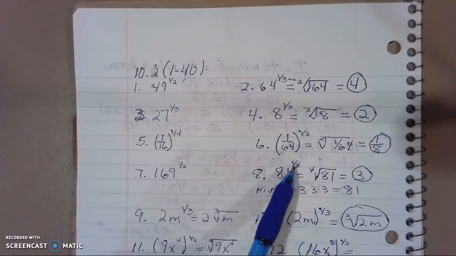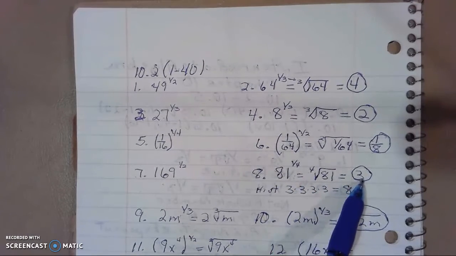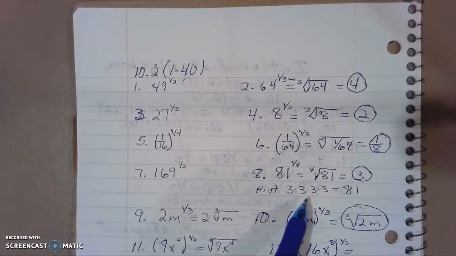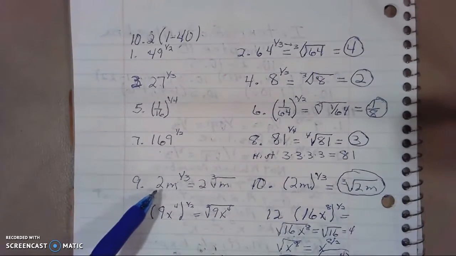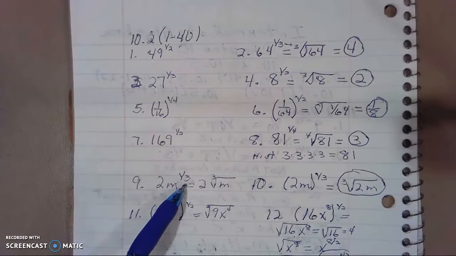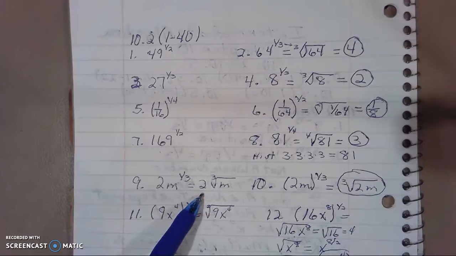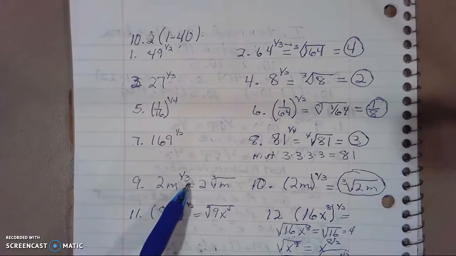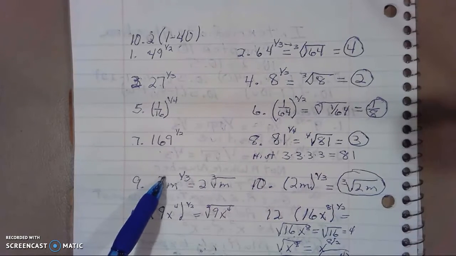8, 81 to the 1/4. The 4 is your index. 4th root of 81, which is 3, because 3 times 3 times 3 times 3 is 81. Then, I did do number 9, even though it was an odd question, because it's a little confusing. 2m to the 1/3. That 1/3 is only for the m. So the 2 is not inside the radical. The 3 on the 1/3 is the index, cube root of m. The exponent for the 2 was a 1.